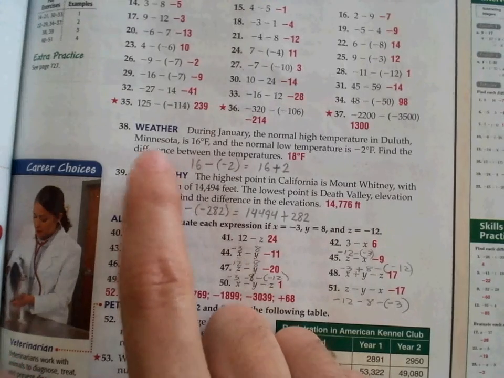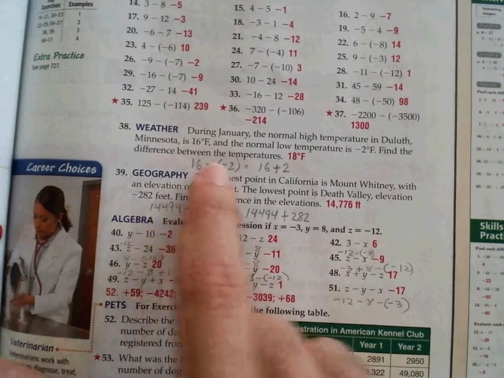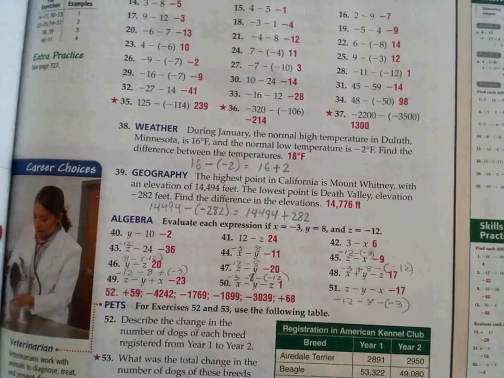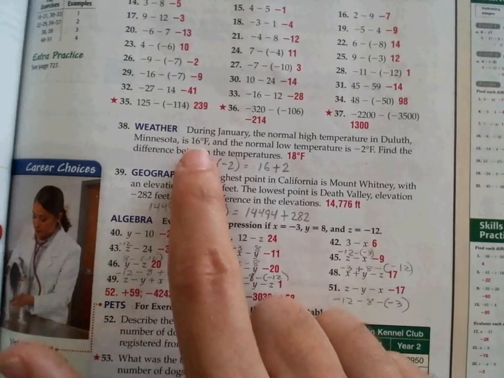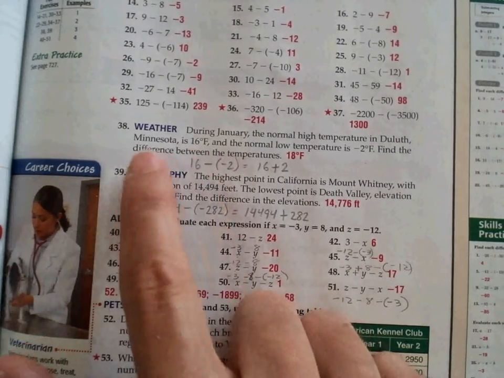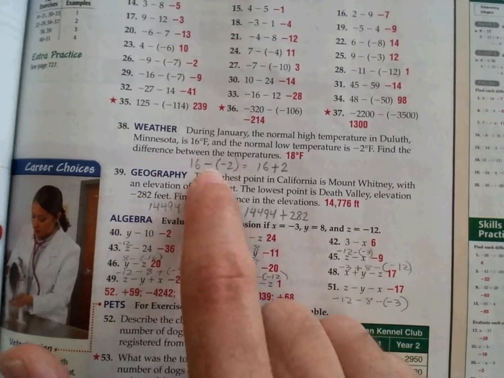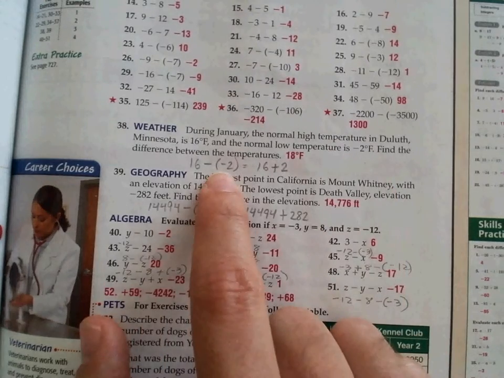Remember, difference means a subtraction type problem between the temperatures. So you're going to do the high minus the low here. Basically, you're finding the range. So 16 goes down. Remember, the difference means subtraction. Now you put your low value, which is -2.